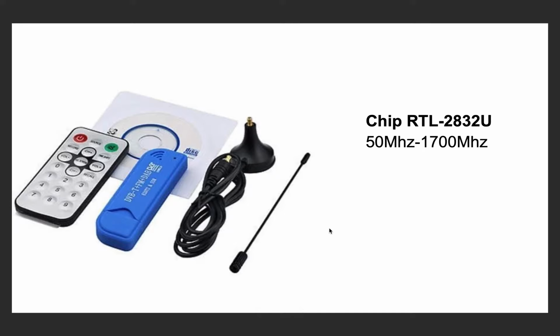In order to receive these signals, we need an antenna and a chip and a special USB dongle that contains this chip. This chip is called RTL2832U, and it allows us to decode from 50 to 1700 megahertz.